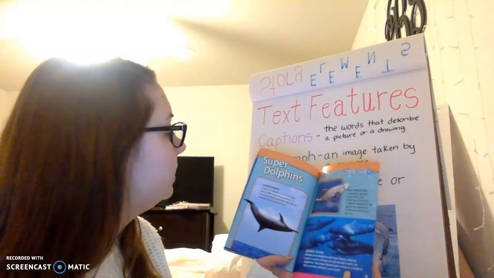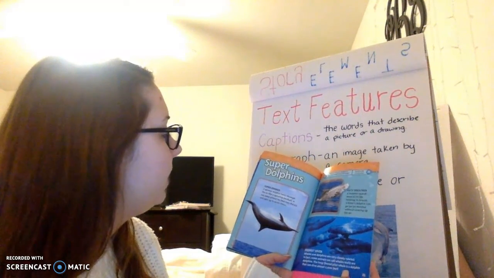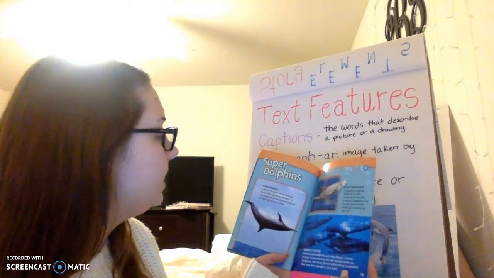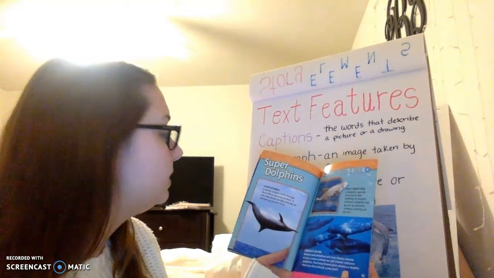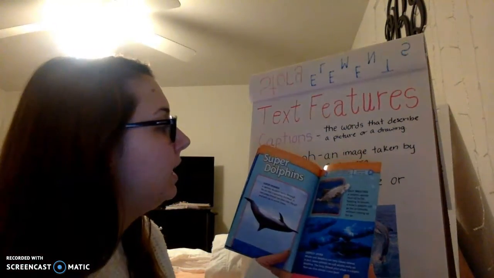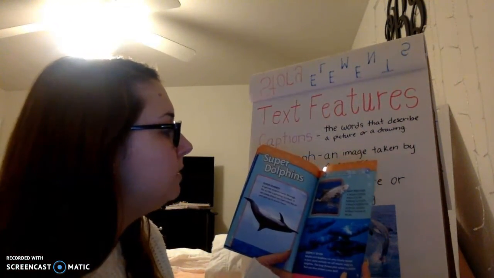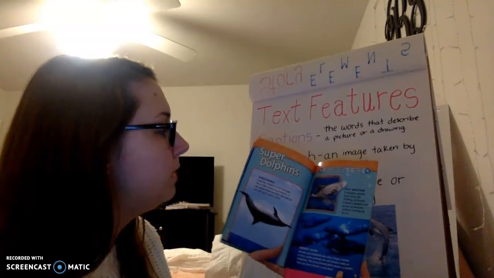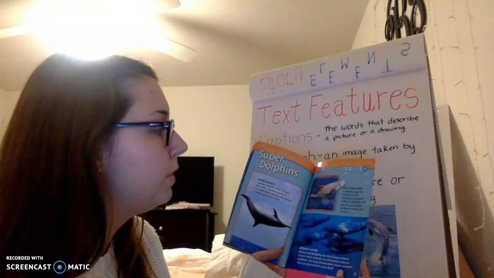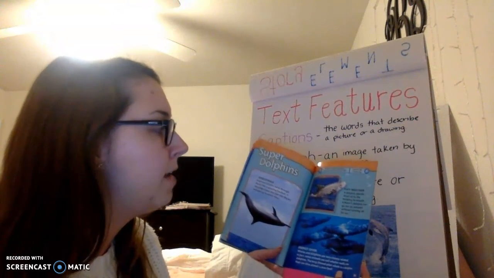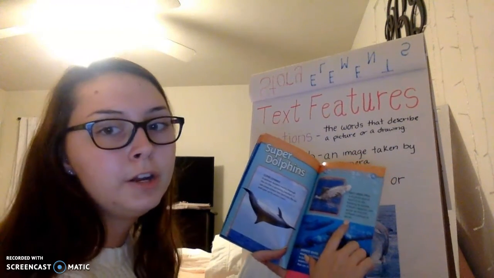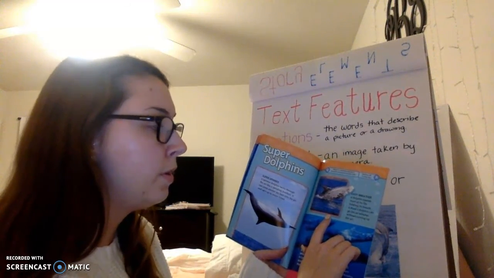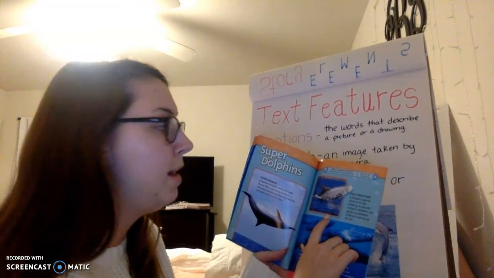Super spinner. The spinner dolphin twirls through the air like a spiraling football. It can jump almost 10 feet into the air and spin up to 7 times. Easy breather. A dolphin spends most of its life holding its breath. A Risso's dolphin can go for 30 minutes without coming up for air. So you can see this caption here told us more about this dolphin right here, and then it can go for 30 minutes without coming up for air out of the water.